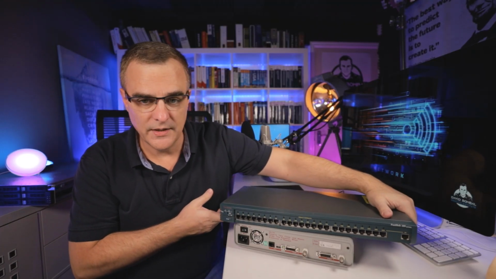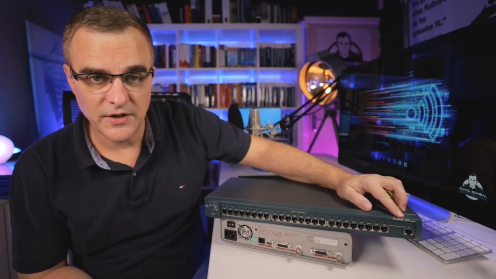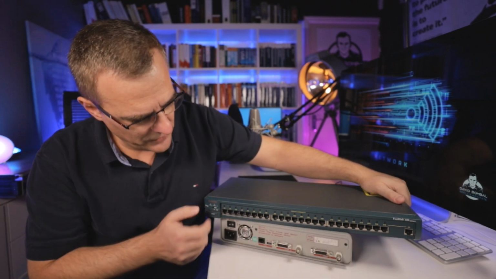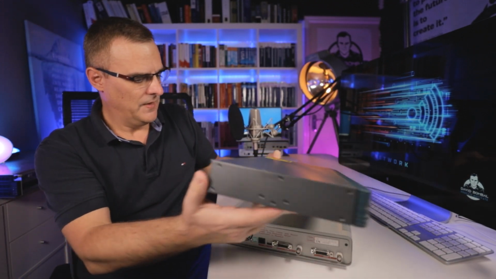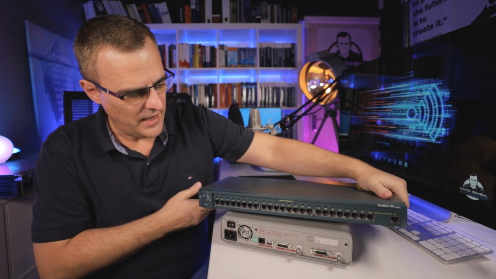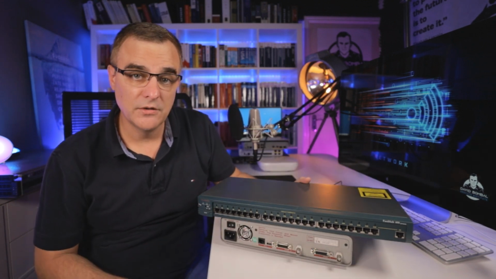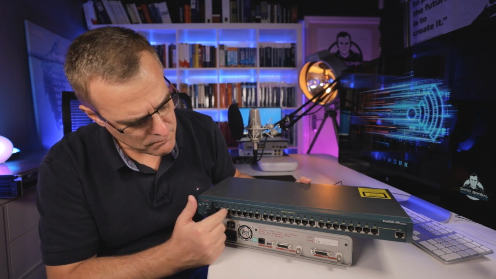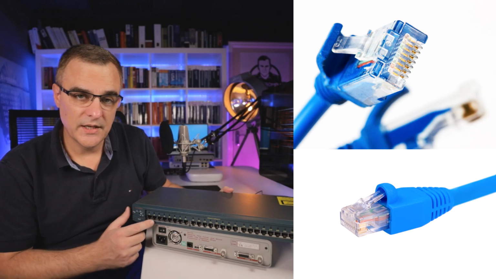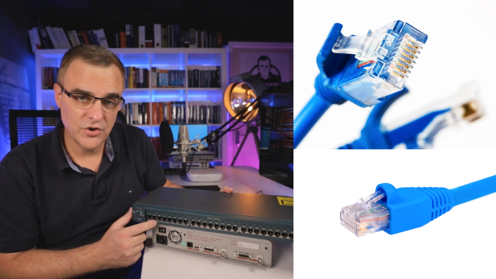They then developed what was called a multi-port repeater. This is a Cisco FastHub 400 series. So we've got RJ45 connectors on the front. We've got power on the back. But the idea is a hub is essentially a multi-port repeater. We've got multiple ports and we are simply repeating the signal. We would connect RJ45, unshielded twisted pair as an example, to these ports.